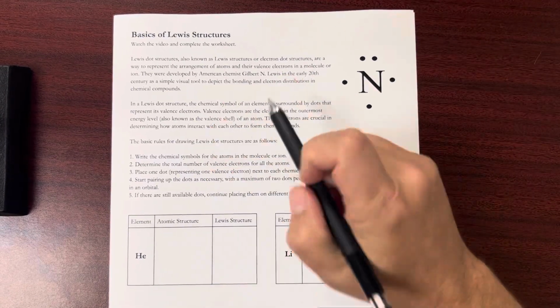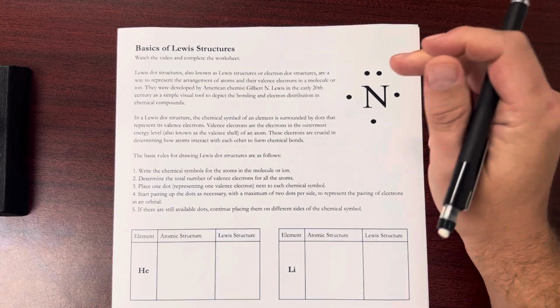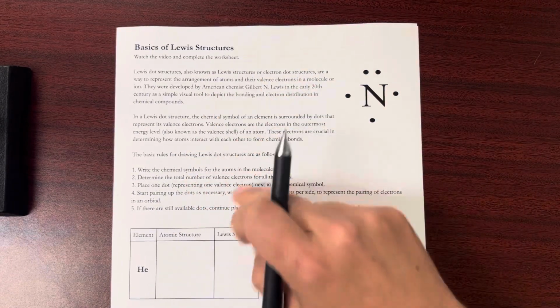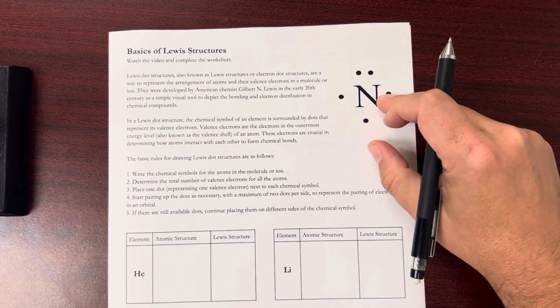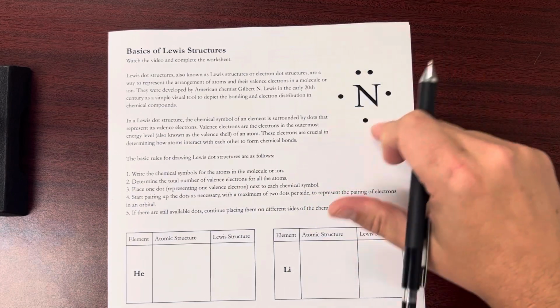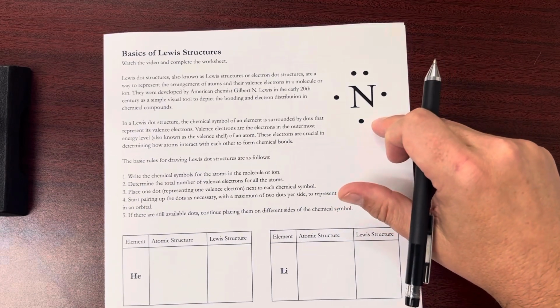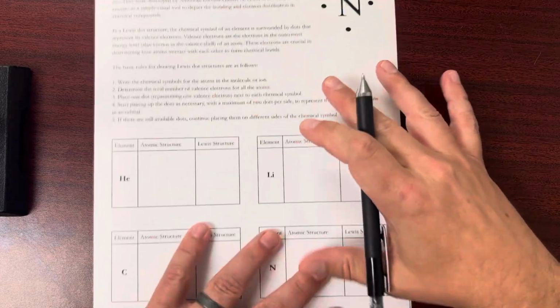Hello, I'm going to go over this worksheet, Basics of Lewis Structures. It talks about Lewis structures here, but Lewis structures are a way of drawing out the outermost electrons so we can track where they go during a chemical reaction. So I'm going to show you a couple things on the worksheet.